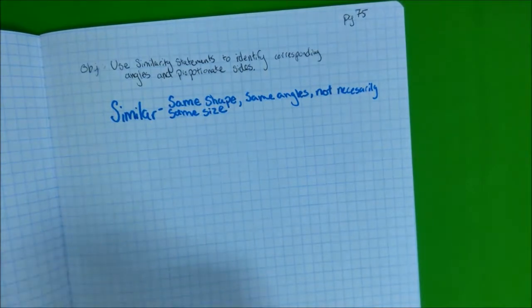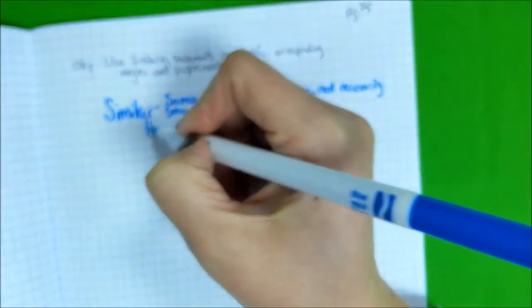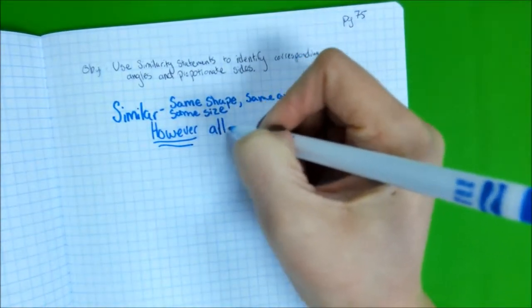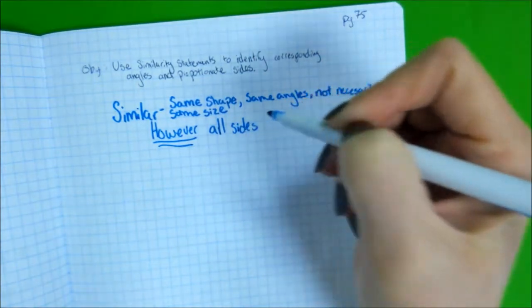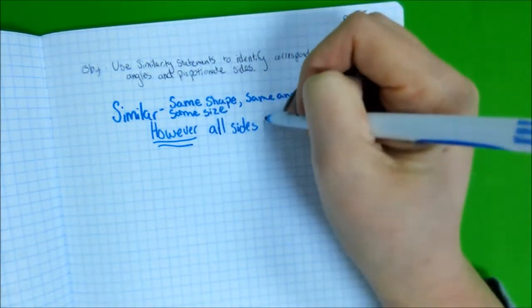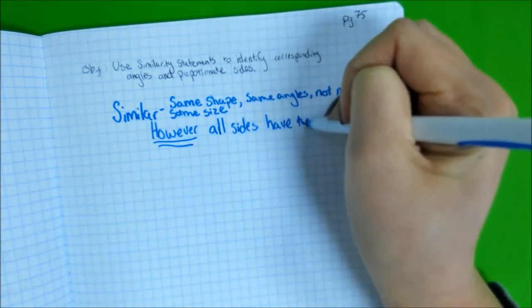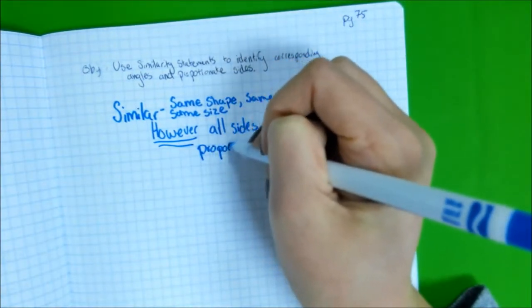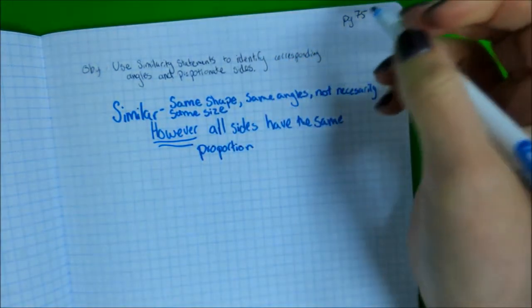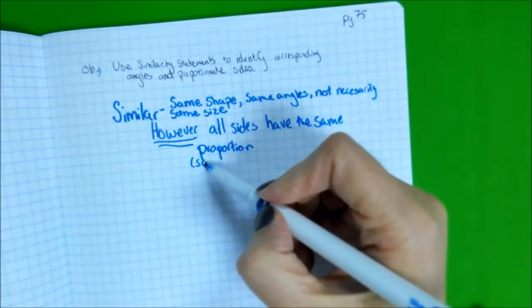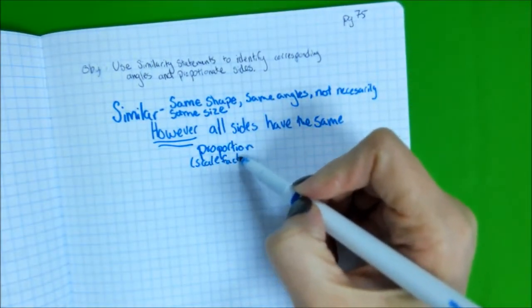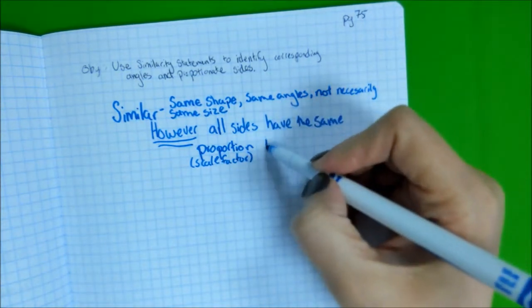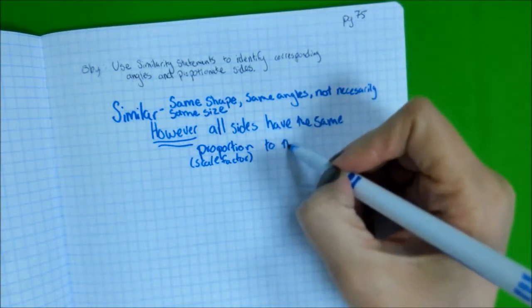Okay? So, however, this is the big caveat here. All sides have the same proportion, that's our scale factor, to the preimage.